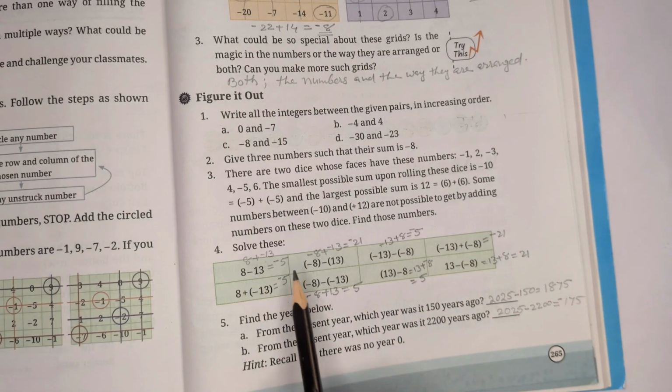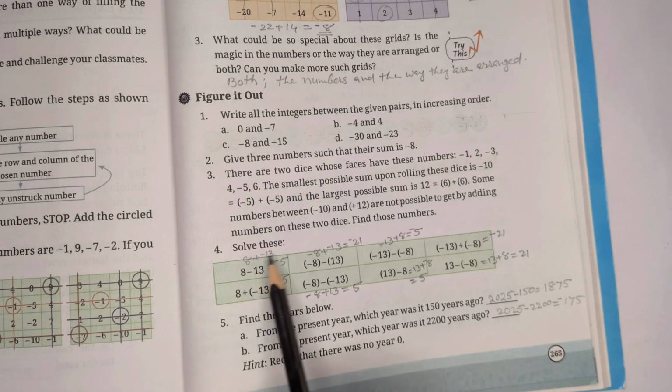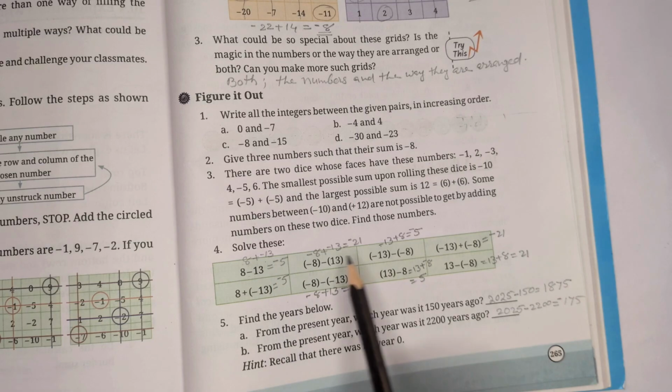Question number 4. Solve these. 8 minus 13. Change the subtraction sign to addition and take the inverse of that. So 8 plus minus 13. One is positive, one is negative. So find the difference between the numbers. 13 minus 8, that is 5. Bigger number sign, minus 5.